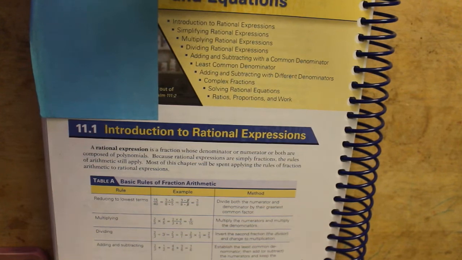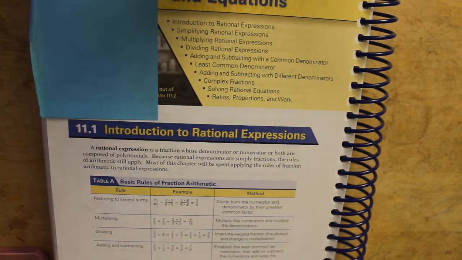Adding and subtracting, make sure they have the same denominators. So this is where they have to have the least common denominator. They have to have the same denominators to add or subtract. So I'm going to take these basic rules and I'm going to apply them to these rational expressions, okay?